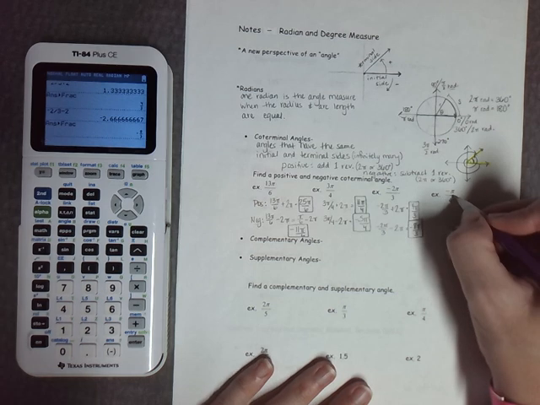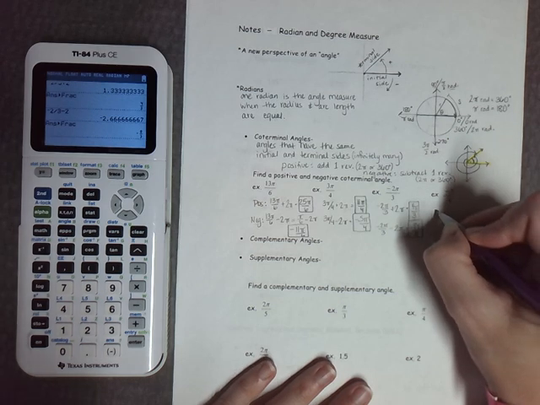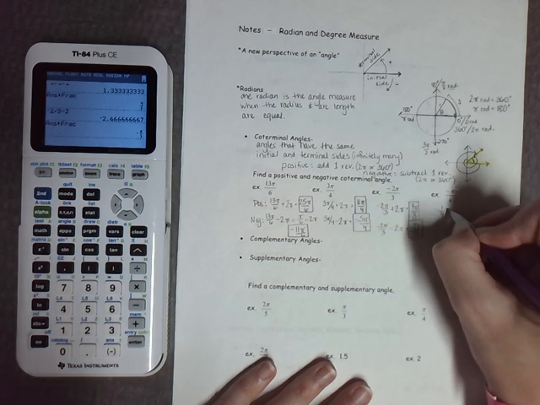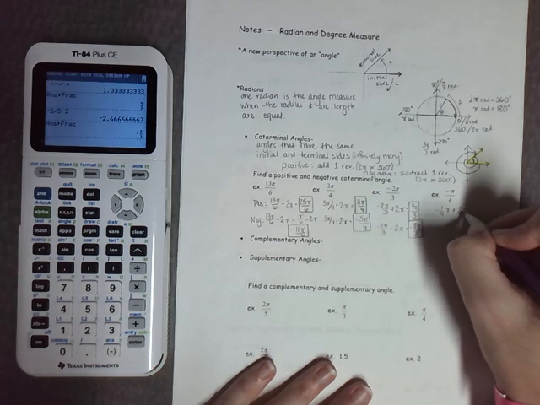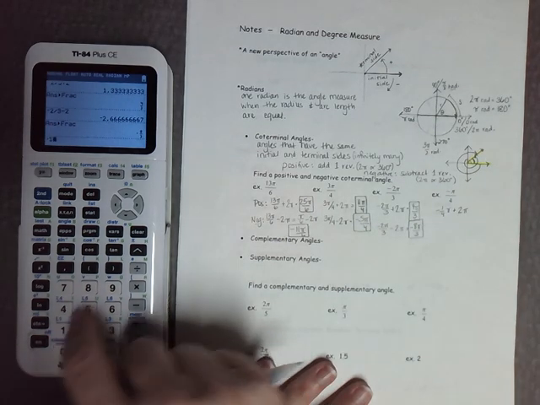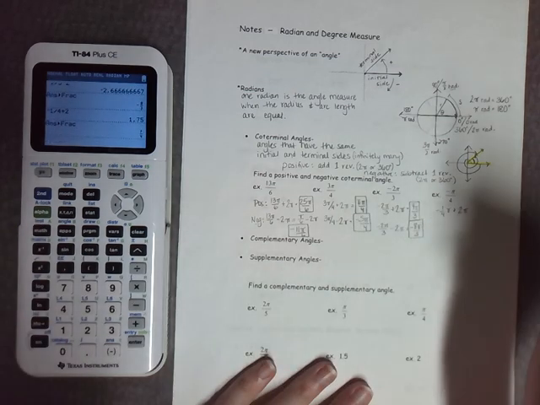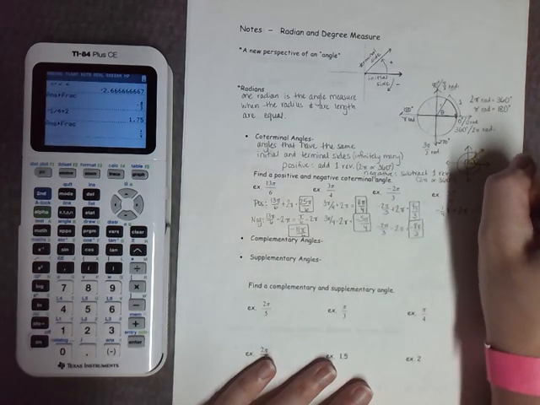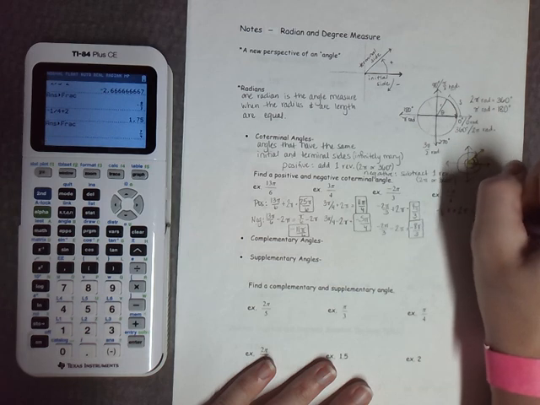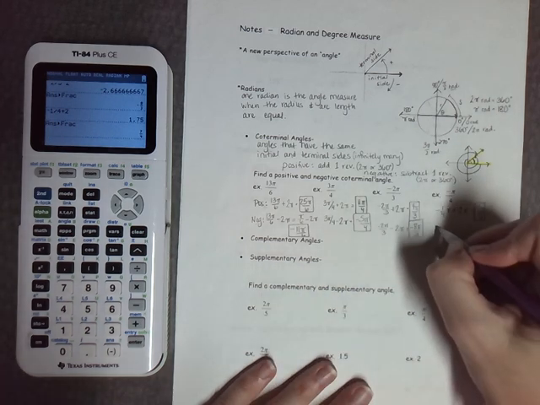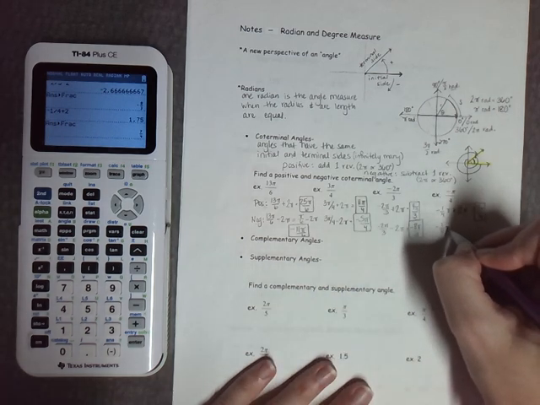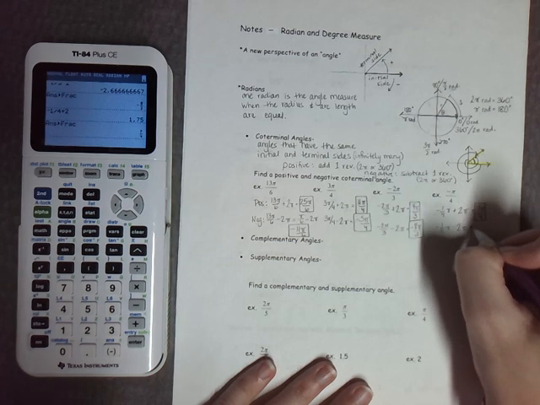All right, and the last one, negative pi fourths. Remember, that's the same as negative 1/4 pi. You can think of it like that. And we're going to add 2 pi. So negative 1 divided by 4 plus 2 gives us 7/4. So 7 pi fourths. And for the negative coterminal, we're going to subtract 2 pi.